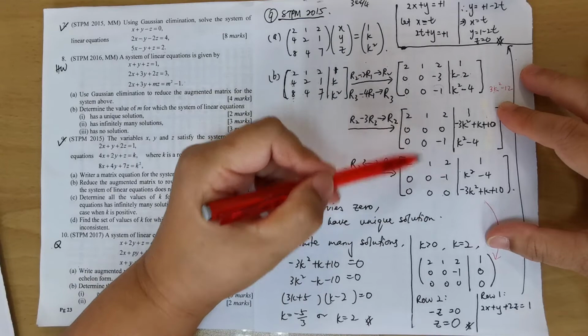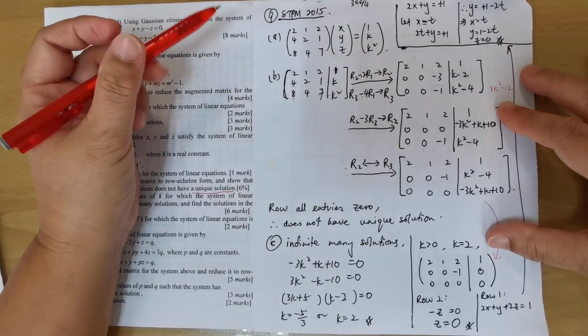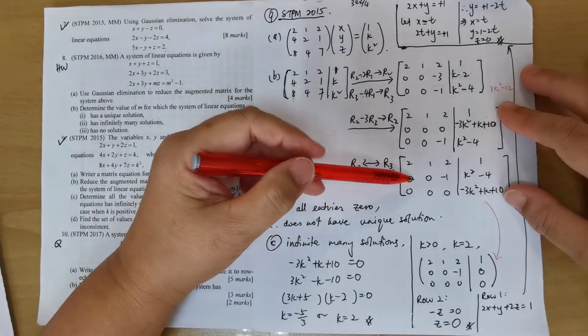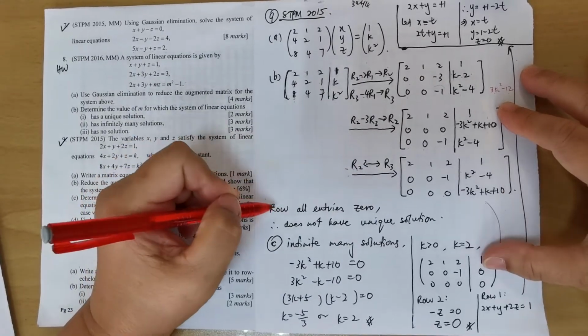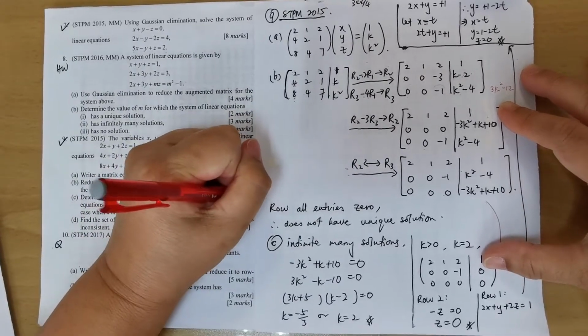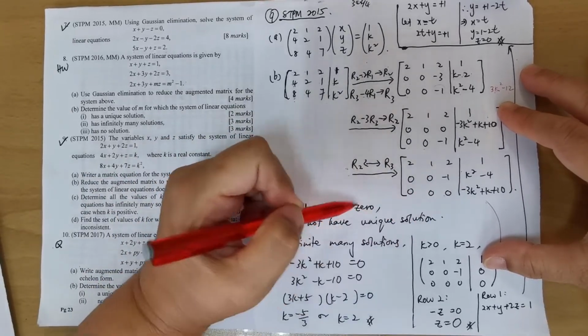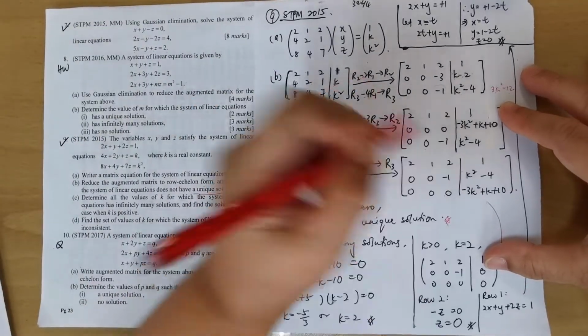We just exchange these 2 rows. Then my F becomes 0 already. So we express it into this form, row echelon form. Then you see that the third row, suppose the third row, all entries are 0, so it does not have a unique solution. So that completes part B.